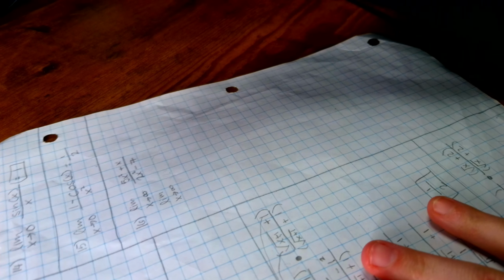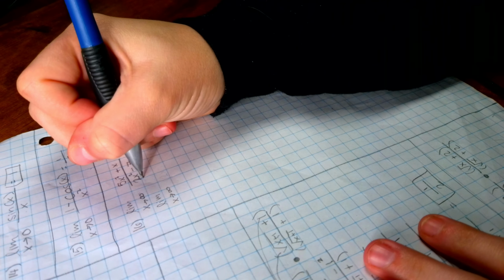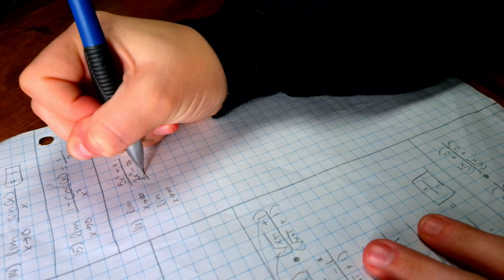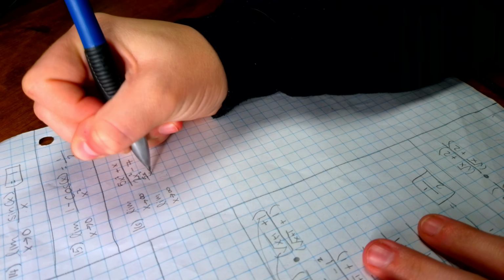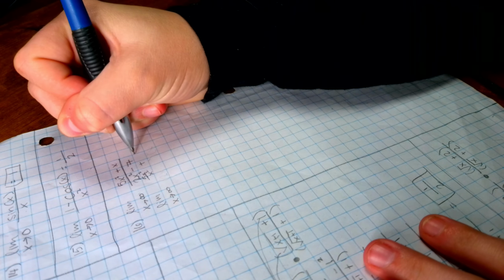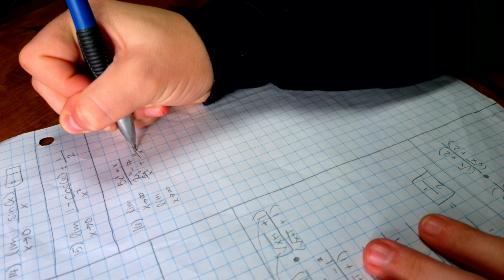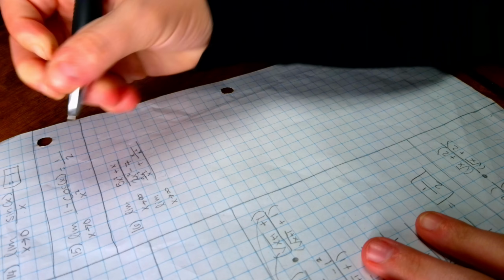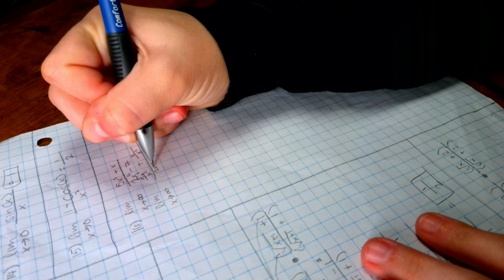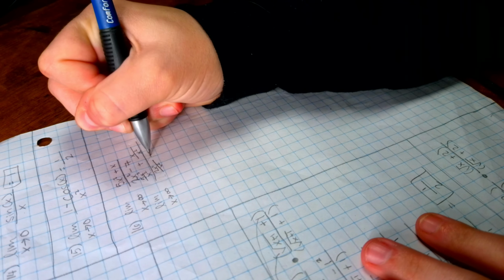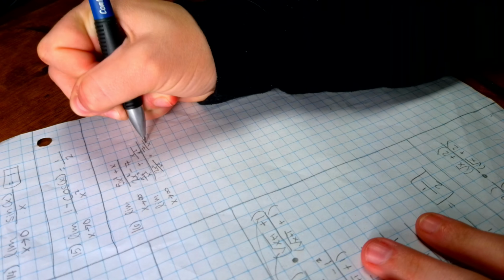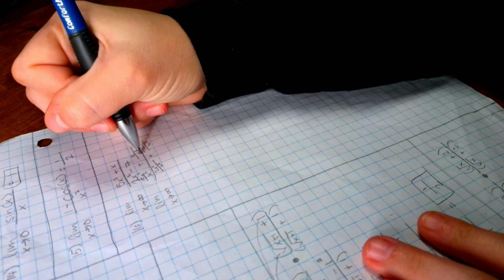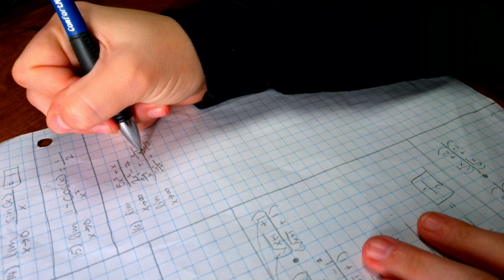So let's just see. The other thing is where you go like this: x squared over x squared. I don't know what it's called, but this is how you do it. And then it's 2x squared over x squared plus 7 over x squared. And these go to 0.